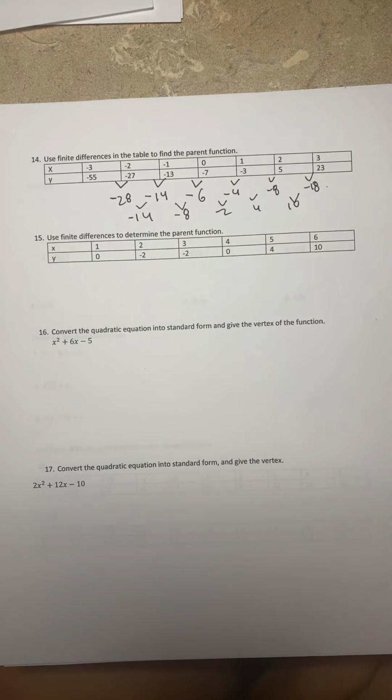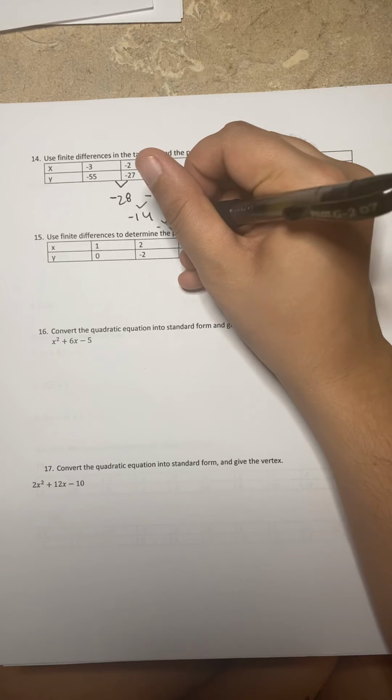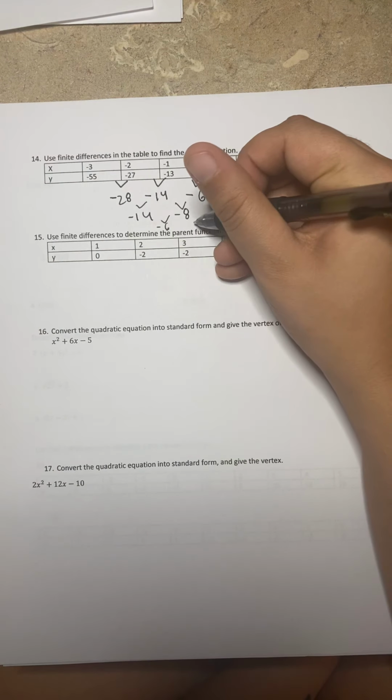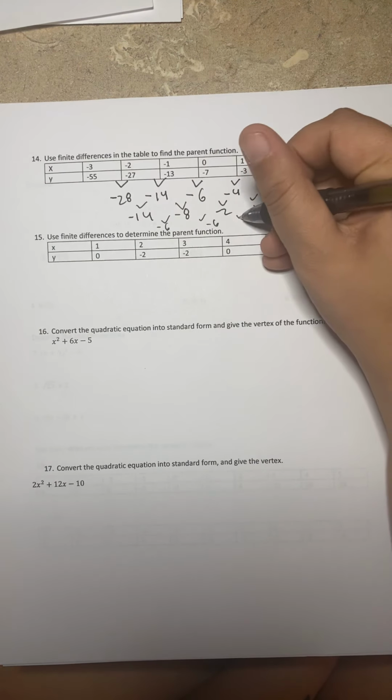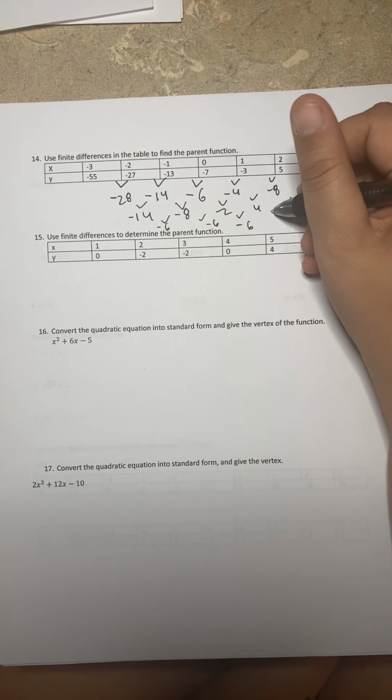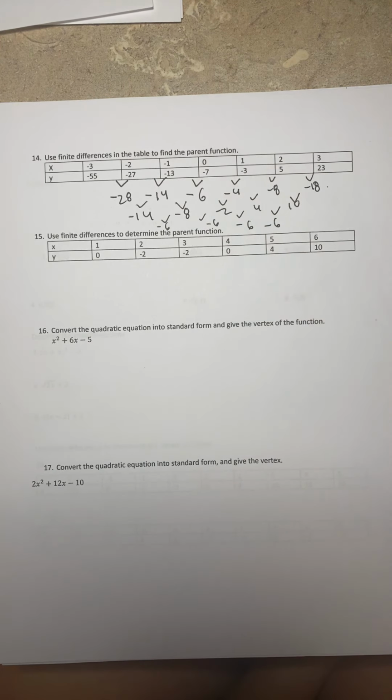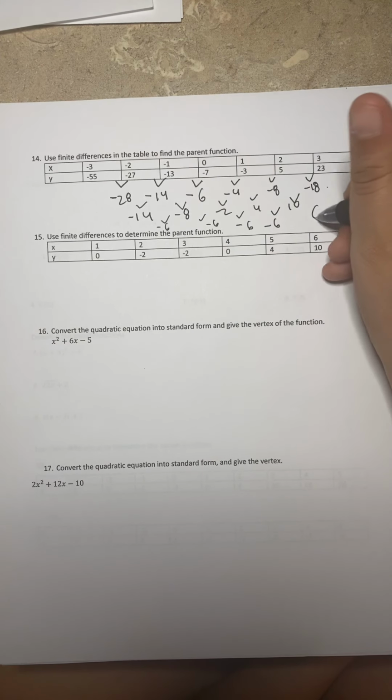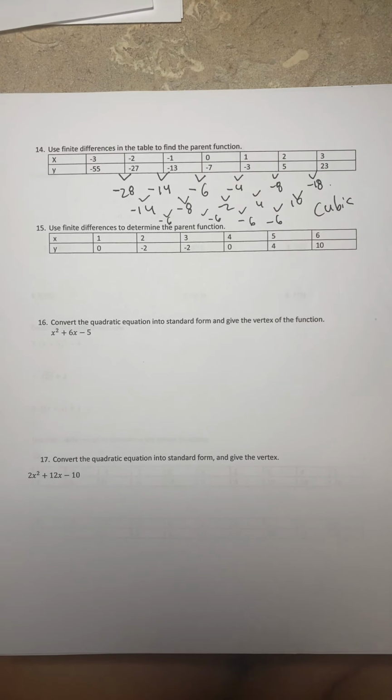Now again, I still didn't end up with a constant. Now if it had become constant the second time, that would have been quadratic. So now we have to subtract one more time. So -14 minus -8 is -6. -8 minus -2 is -6. -2 minus 4 is -6, and 4 minus 10 is -6. So this time, I got my constants. All of them are -6s, and that means it's a cubic function, because I had to subtract 3 times in order for it to become constant. So that's a cubic function.